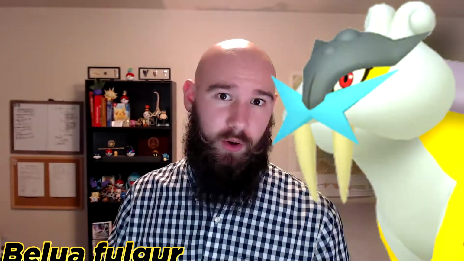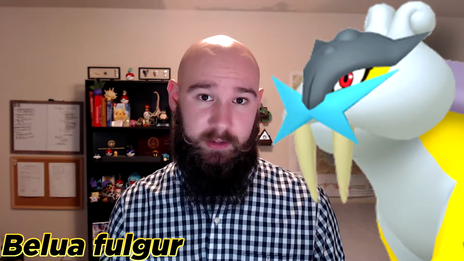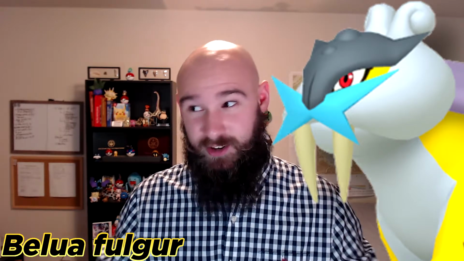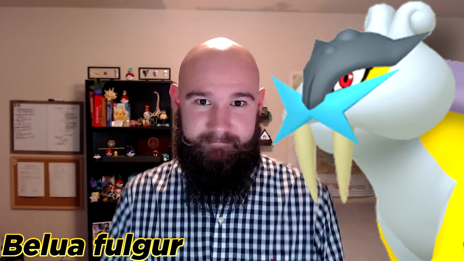So we'll start with Raikou. Raikou has the scientific name Belua, which means beast, and the specific name Fulgur, which means lightning. Again, I tried to be a little more creative, but what can you do? Entei has the scientific name Belua ignis, which means fire beast. And lastly, for the legendary beasts, we have Suicune, whose scientific name is Belua ventus. And if you thought that I was going to make Suicune's scientific name Water Beast, you are wrong. It actually means Wind Beast, which I think is way more accurate to Suicune itself than calling it a Water Beast.